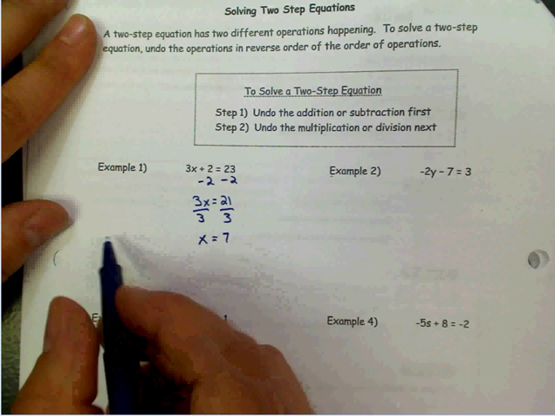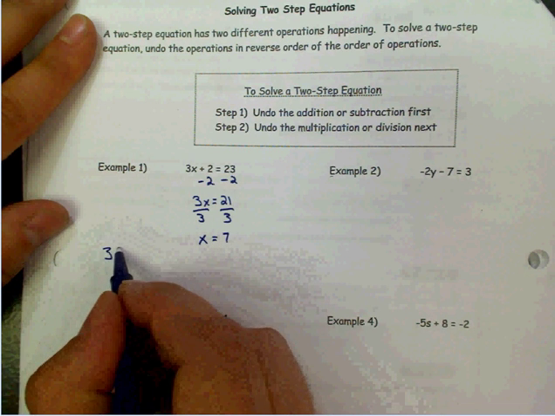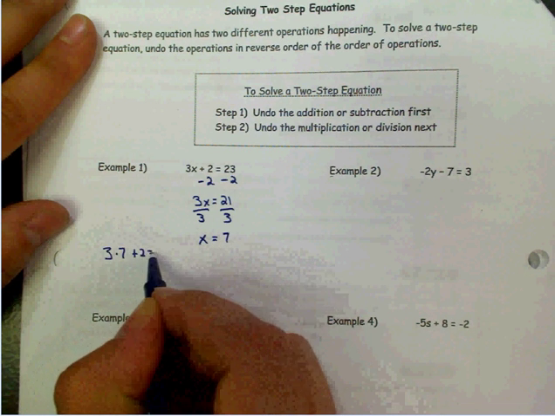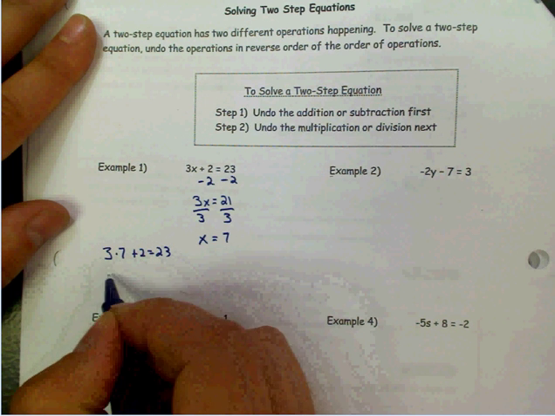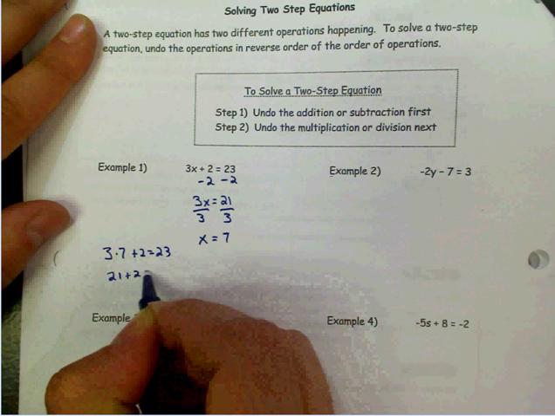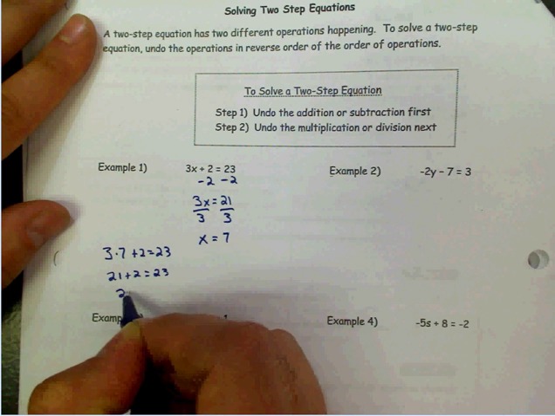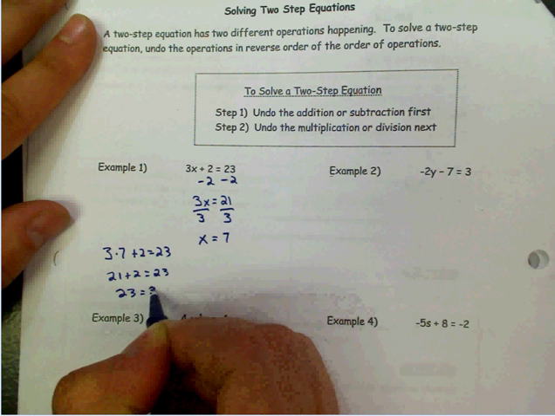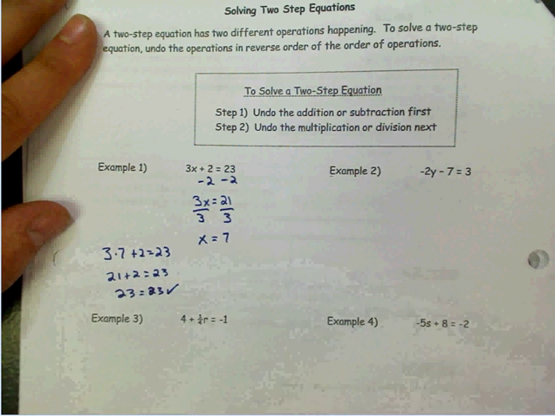If we substitute that back in, we have 3 times 7 plus 2 equals 23. 3 times 7 is 21, plus 2 equals 23. And 23 equals 23, so our check is good.